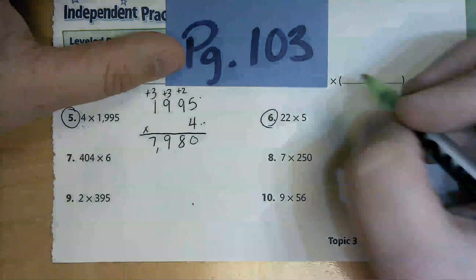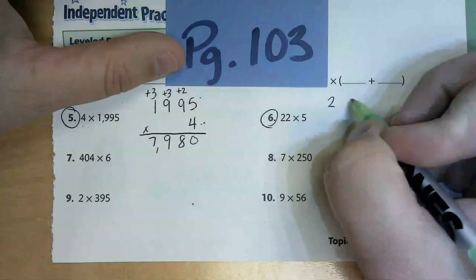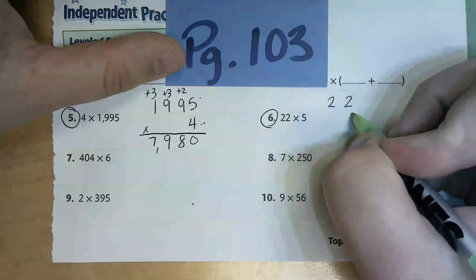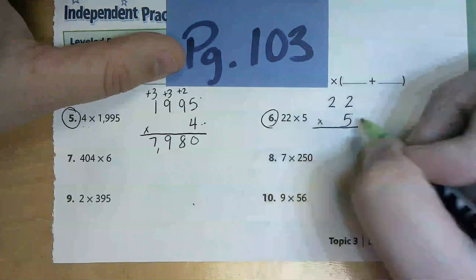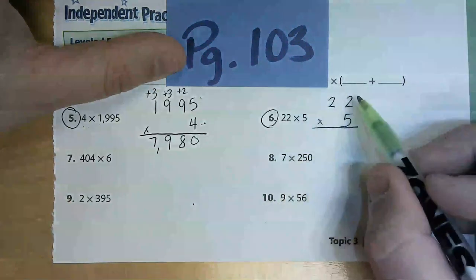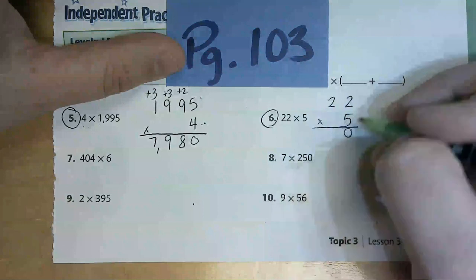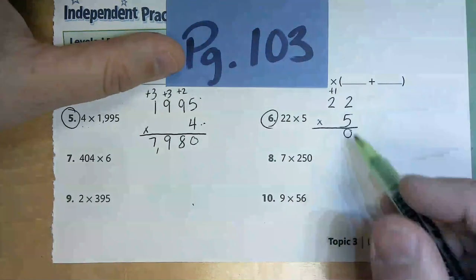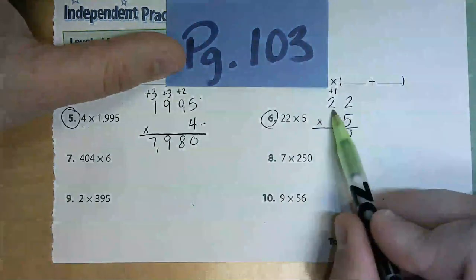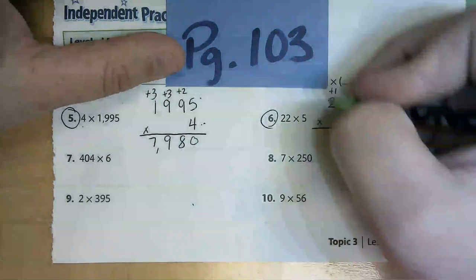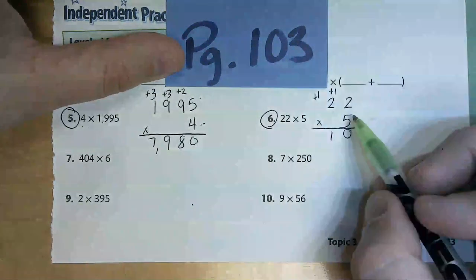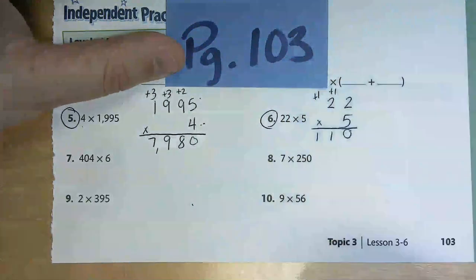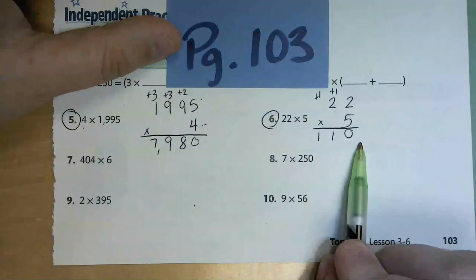We got 22 times 5. Well, 22 is the larger number. So I'm going to go ahead and put my 22 on top. And then I'm going to multiply by 5. 5 times 2 is 10. So my 0 stays here. I plus 1 in my next place value. 5 times 2 is 10. Plus 1 more is 11. Plus 1 in my new place value. It comes down. So I've got 110.